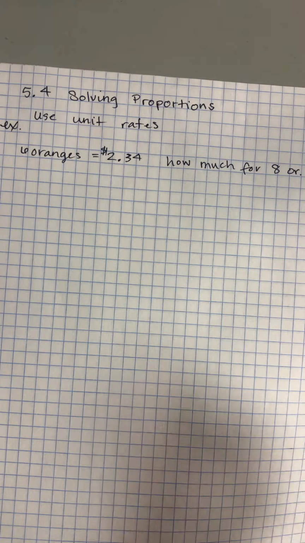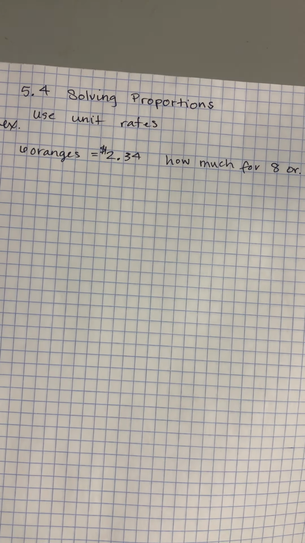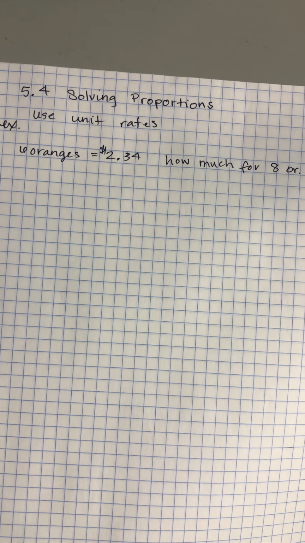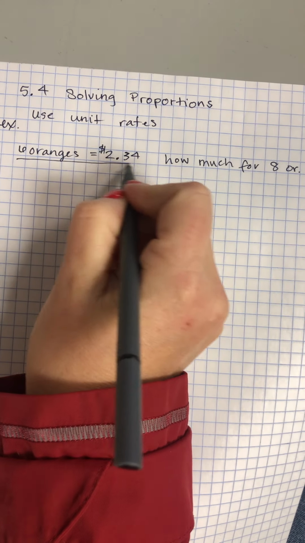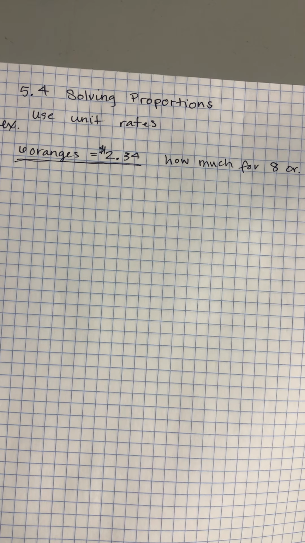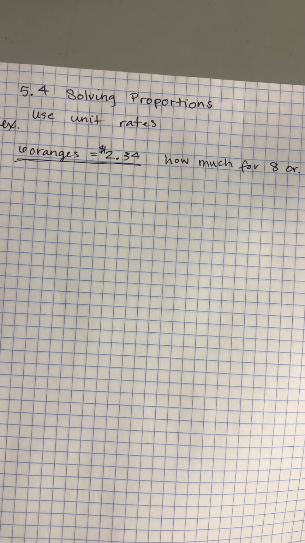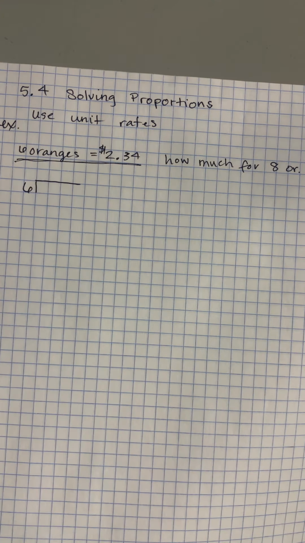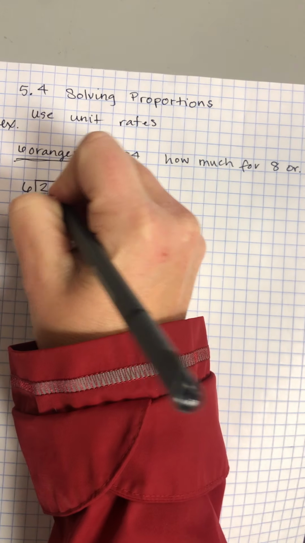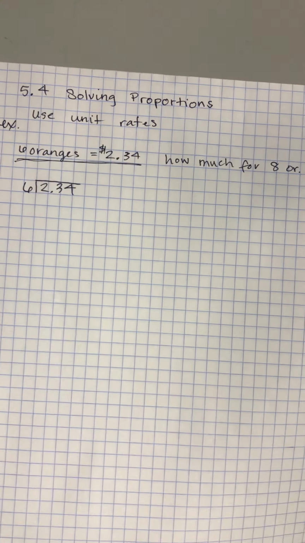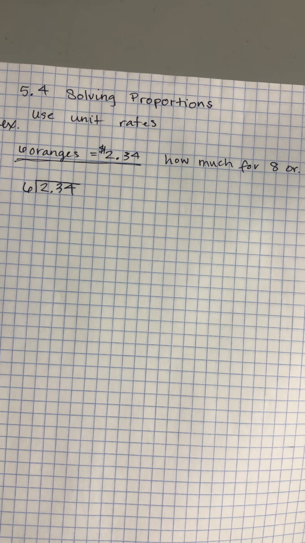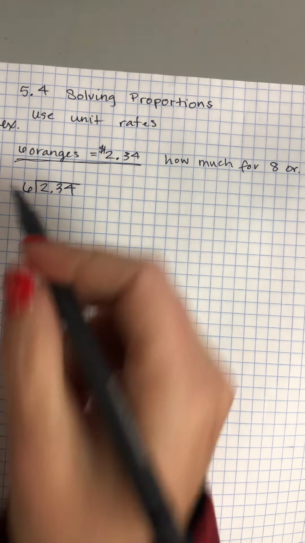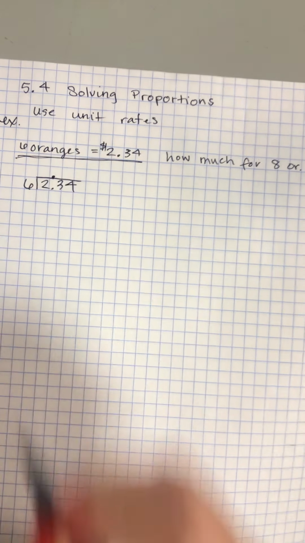So step 1 is going to be to find the unit rate, that unit price. What's the cost per 1 orange? So we're going to take this fact that they gave us. What goes inside? The money, always, right? The money is always going to go inside. So I have 6 on the outside because 6 oranges is what I get for $2.34. I see hands moving, so that tells me some of you are working through the division, which is great. Bring up that decimal.